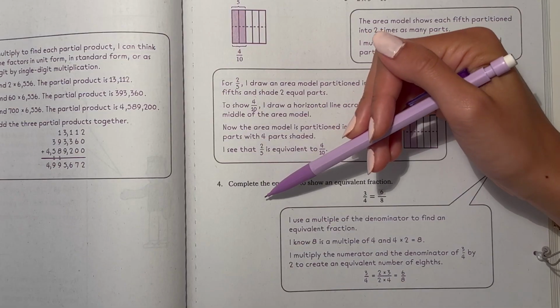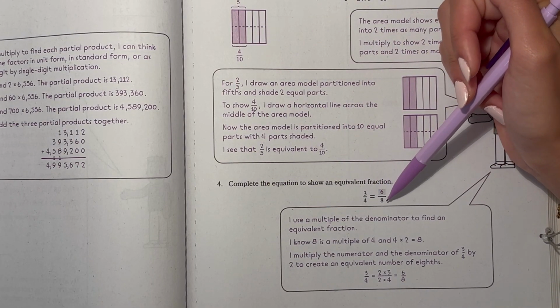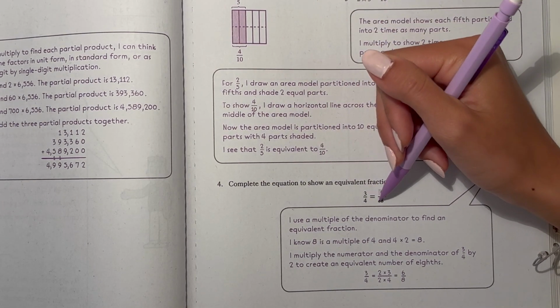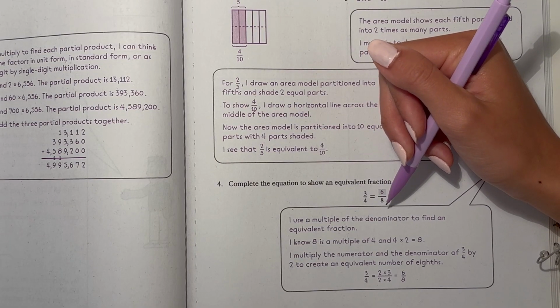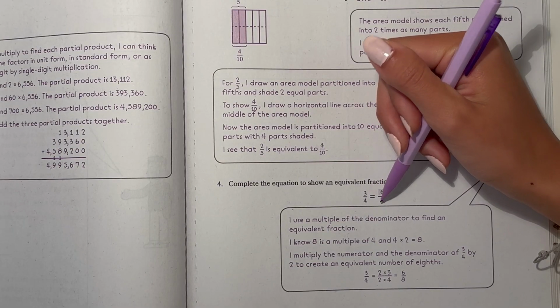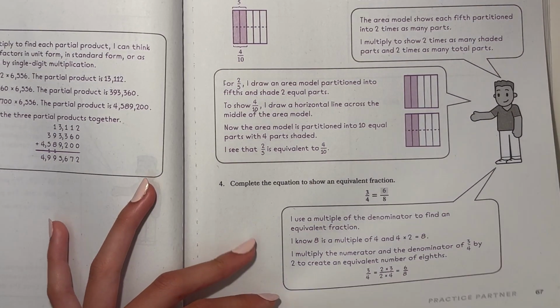And now number 4, complete the equation to show an equivalent fraction, 3/4 to 6/8. So we don't know the top yet. We know 4 to 8. 4 times 2 is 8. So for it to be equivalent, we would need to do the same up there to 3. So 4 times 2 is 8, then 3 times 2 is 6. So 3/4 is equal to 6/8.